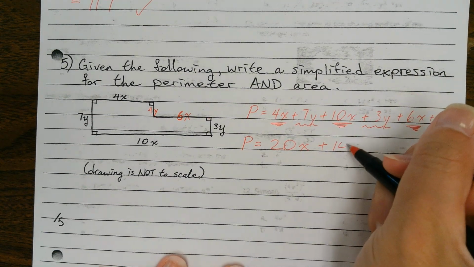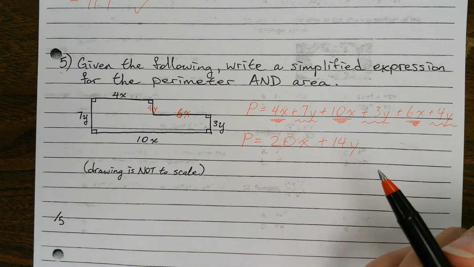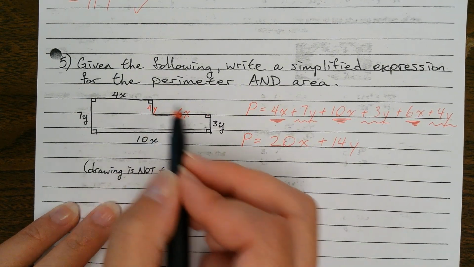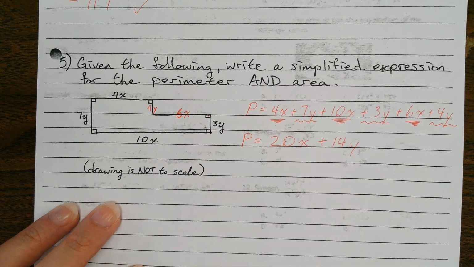Plus 14y. Okay, so that's perimeter. Now to calculate area, it's a composite shape. This is called a composite figure, which means it's put together by two different shapes.